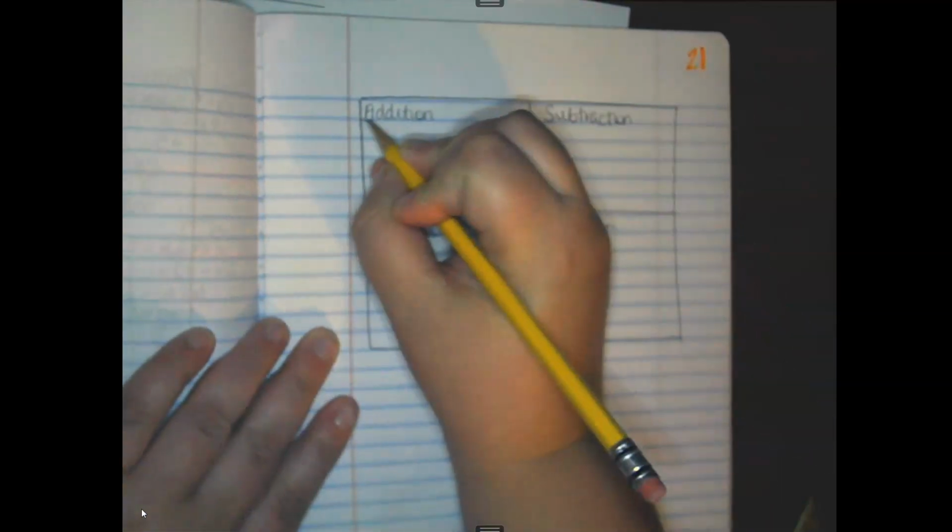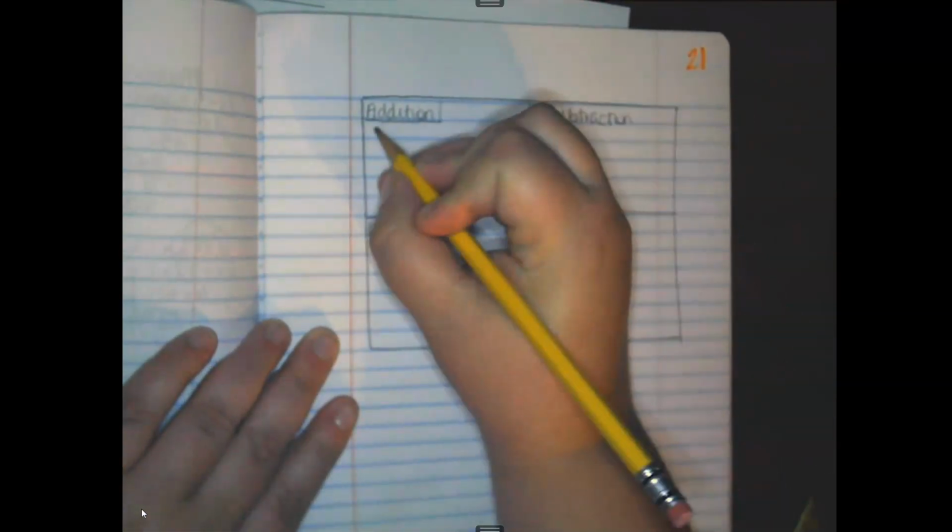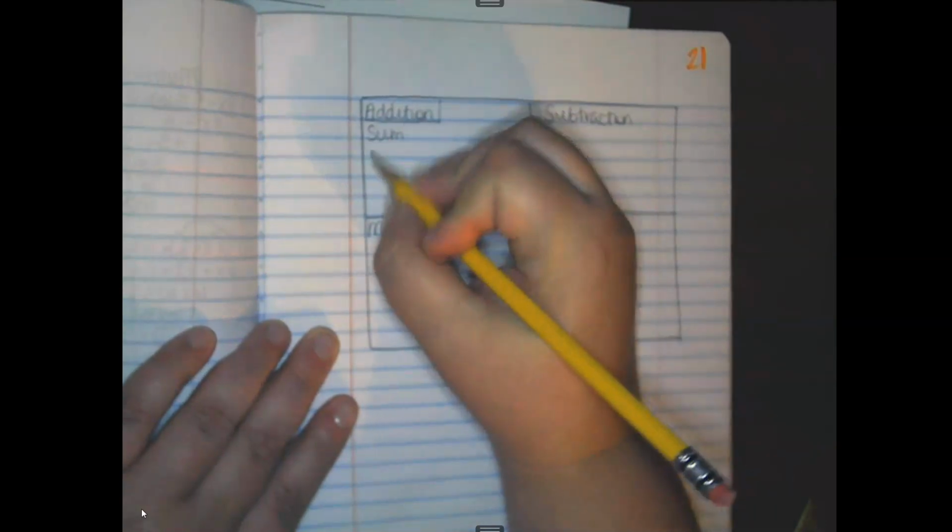Now there are tons of words out there for each of these. And in class, we're going to actually list them together and come up with them together. But I'm going to use the little list that we came up with last year. So last year we came up with addition could mean sum. It could be plus.